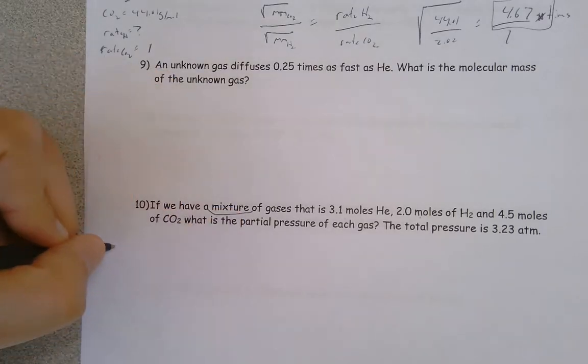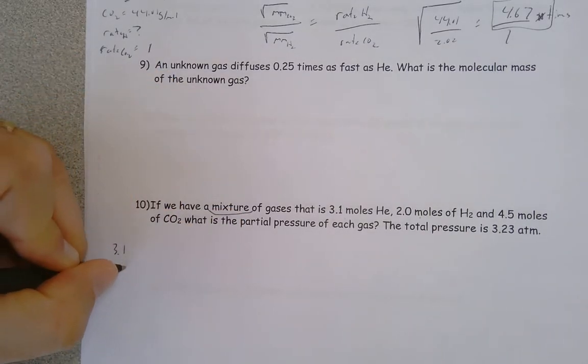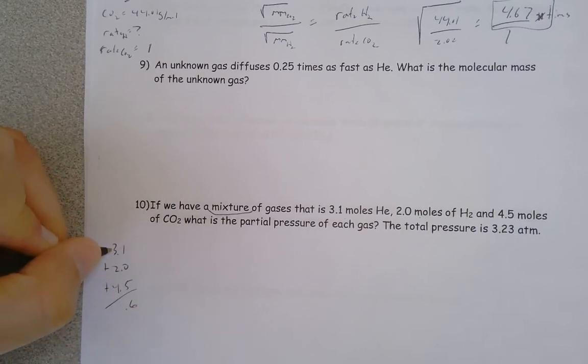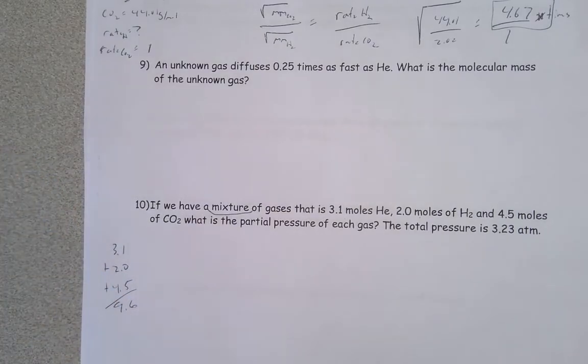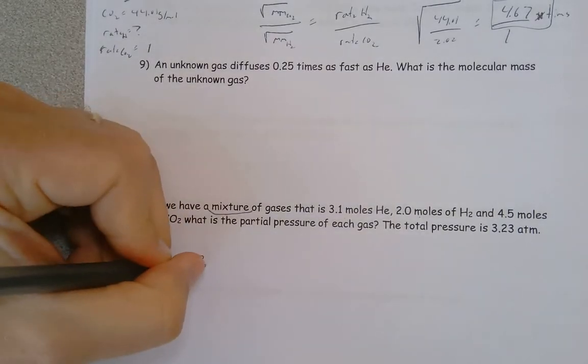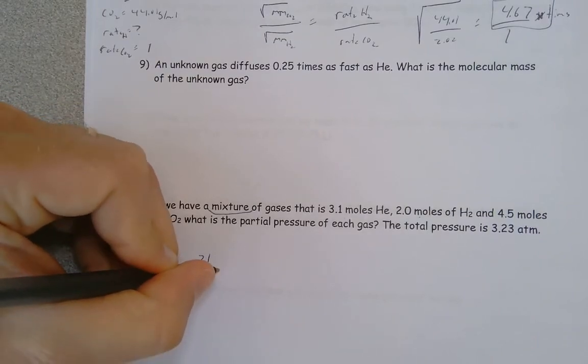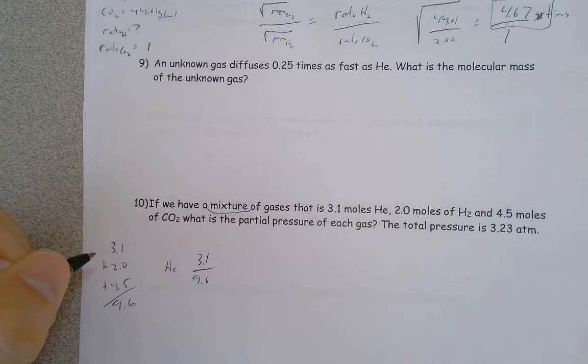So if we do 3.1 plus 2.0 plus 4.5, that's going to give us 9.6 total moles, right? So if we do 3.1, this is for helium, 3.1 over 9.6, 3.1 divided by 9.6. Let me actually type that into my calculator correctly.